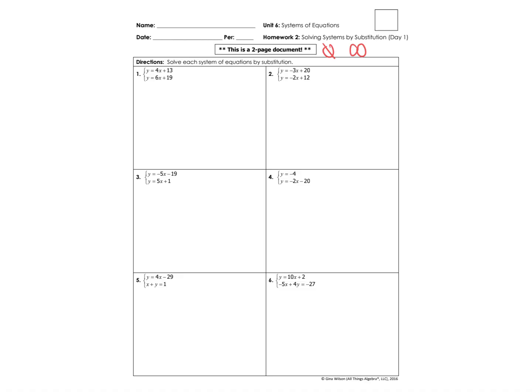Tomorrow's going to be a catch-up/Mathia day. So you're going to be able to have time to finish any missing work from this week that you haven't completed, including this practice page. And then Friday, we're going to do a little bit of notes before sending you off into the weekend.